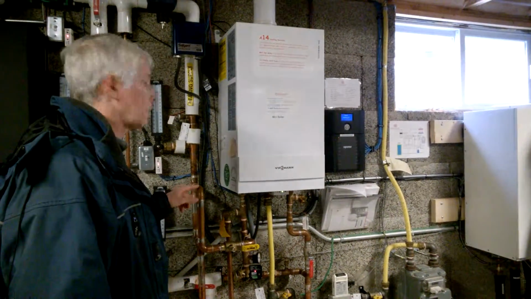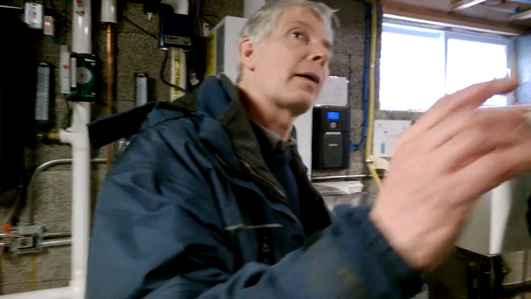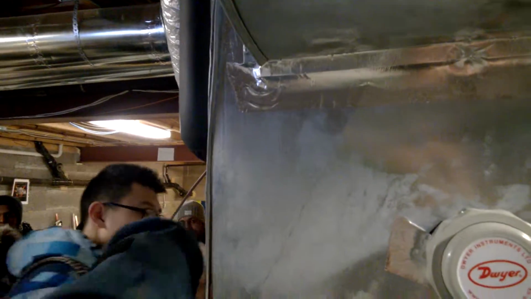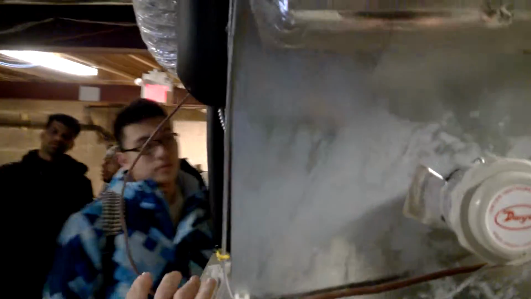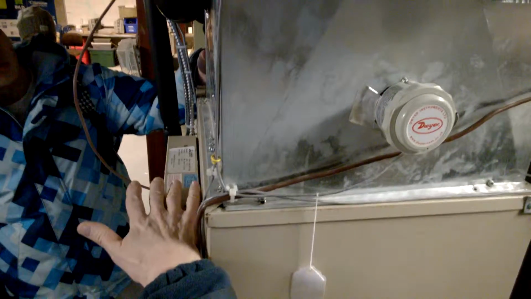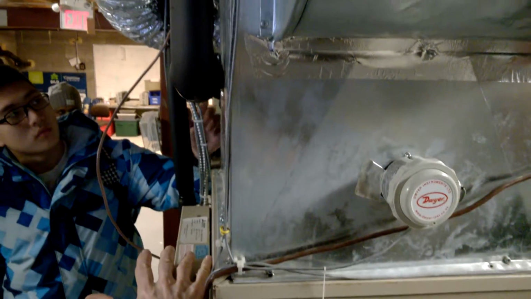Heat the house using this hot water. You can see these black pipes coming down through here. This is the hot water from the boiler. There's a fan coil in here, essentially a radiator, with hot water going through it. You blow air across it, and that heats up the air.